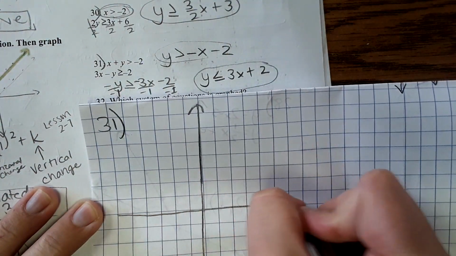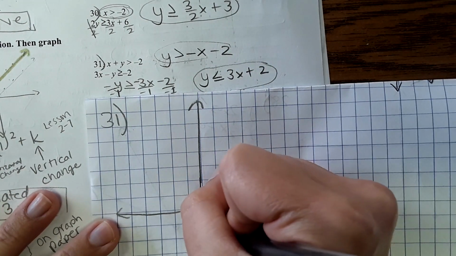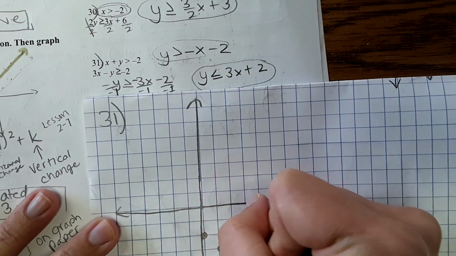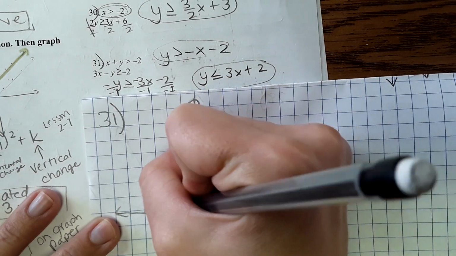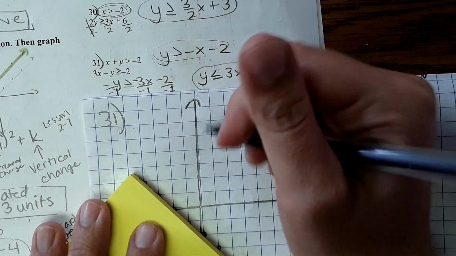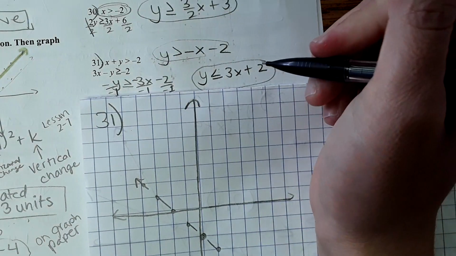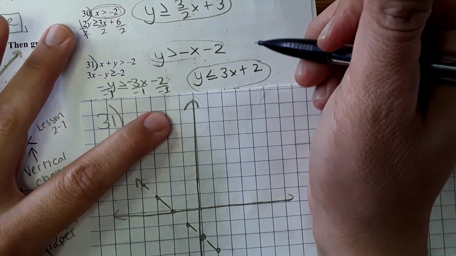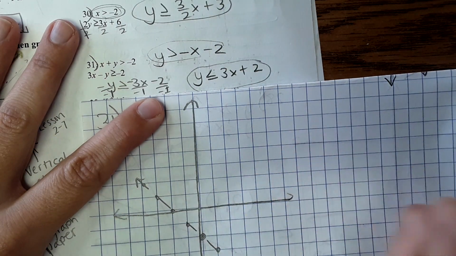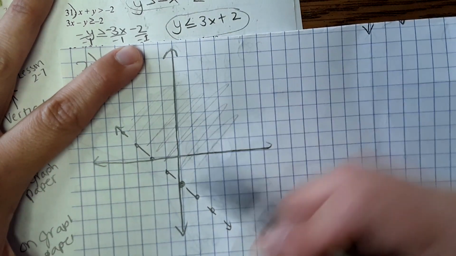Okay, now graphing these 2 equations. Y-intercept of -2, negative slope. It's a dotted line for this one. And it's just one slope, but negative 1, so it's going down. Y is greater than that, so just lightly shading here.